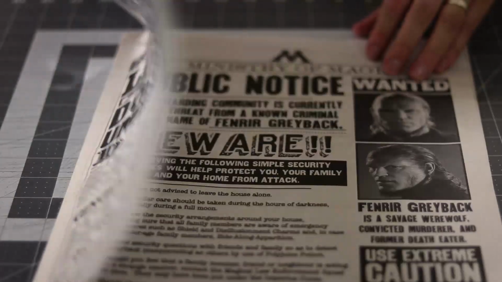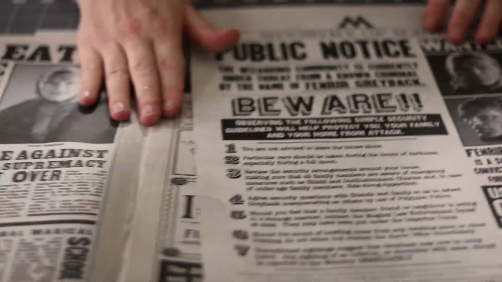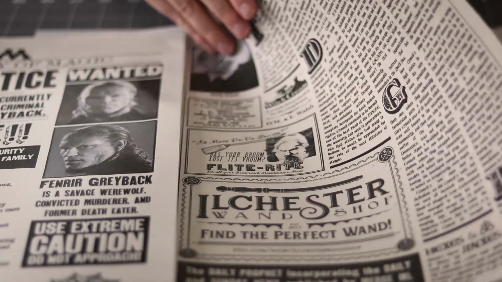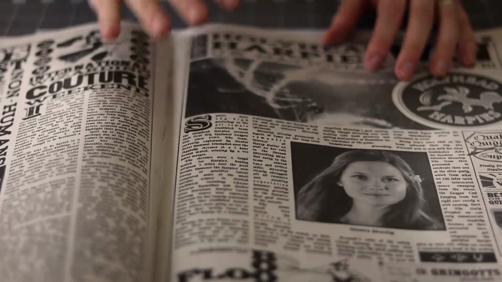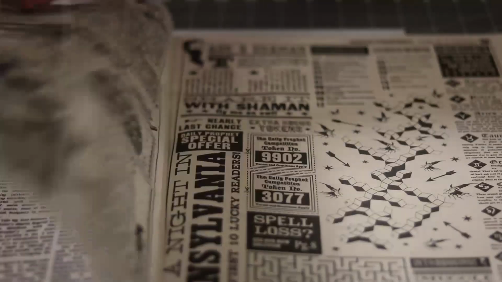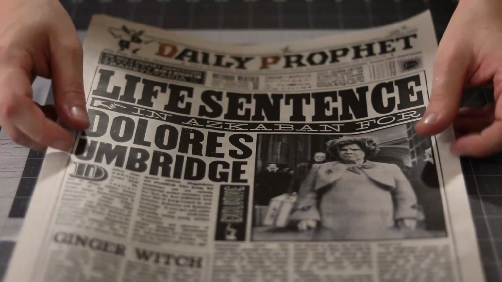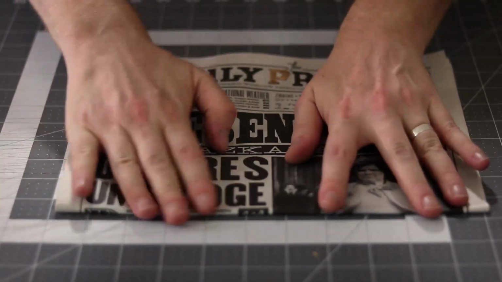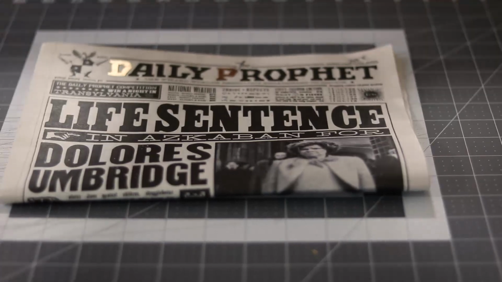And then it should also open up to 8 readable pages, as well as this insert from the Ministry of Magic. And the very last detail would be just to kind of fold it in half right here in the middle, like a normal newspaper, and there you go.